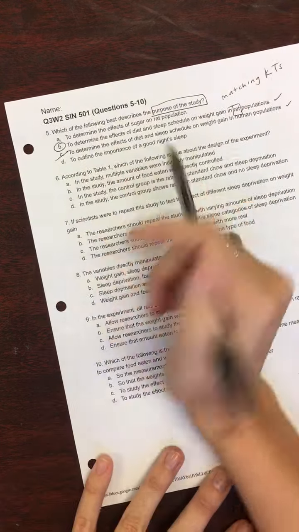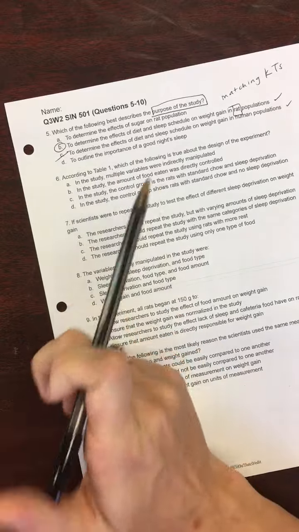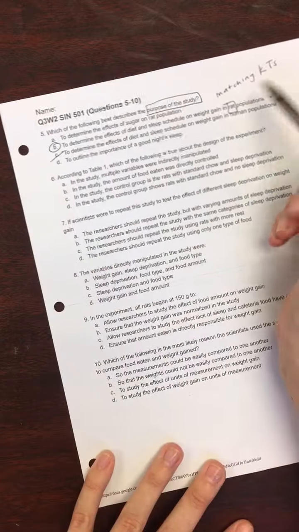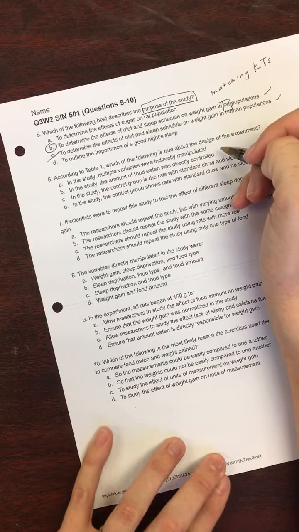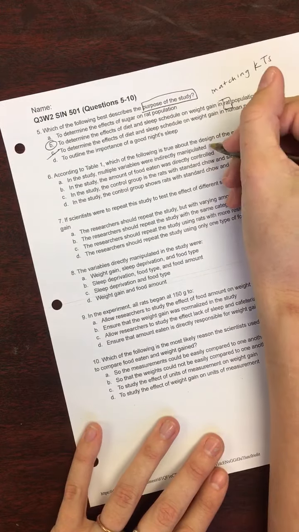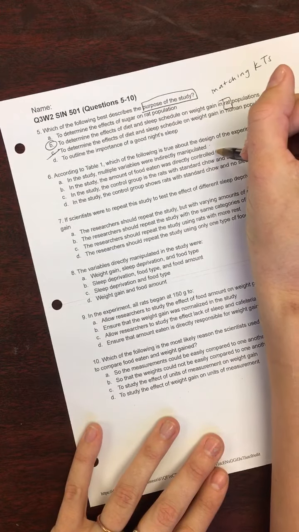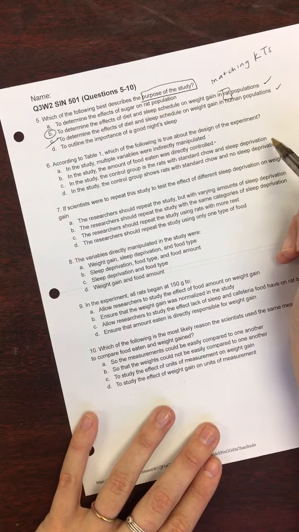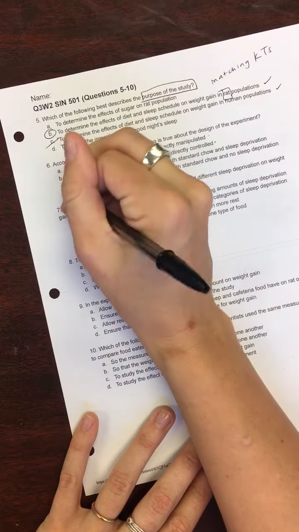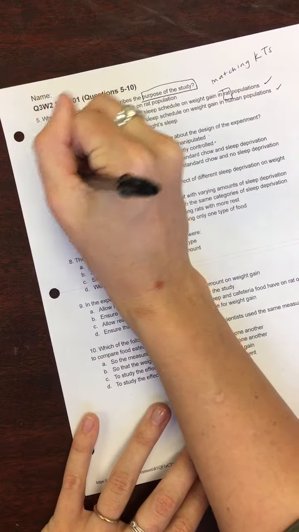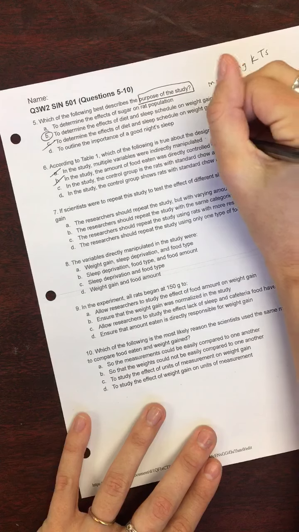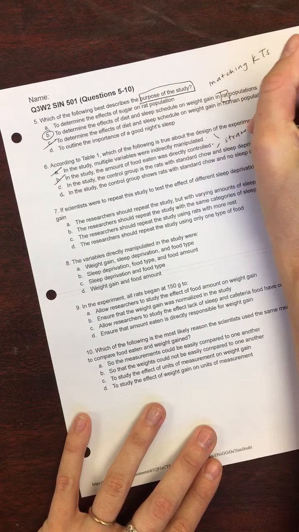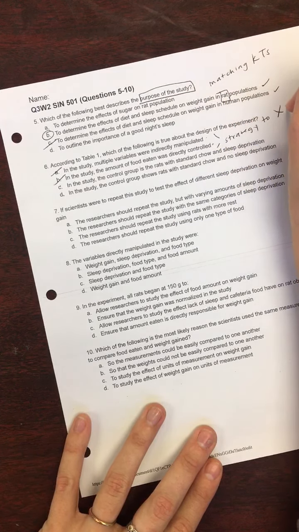All right, according to table 1, which of the following is true about the design of the experiment? In the studies, multiple variables were indirectly manipulated. In the study, amount of food eaten was directly controlled. In the study, the control group is the rats with standard chow and sleep deprivation. Do you see how these two answers are almost identical? So I'm going to cross off A and B. That's a strategy move.